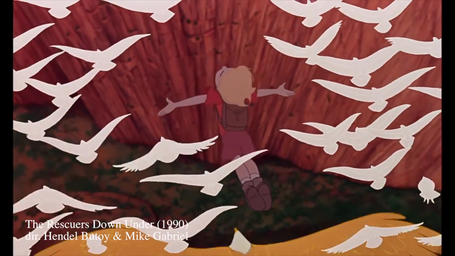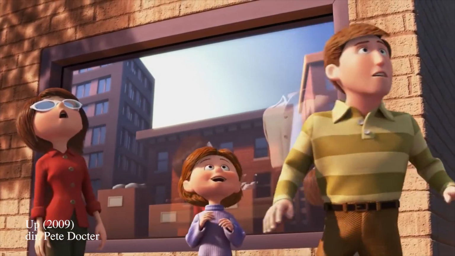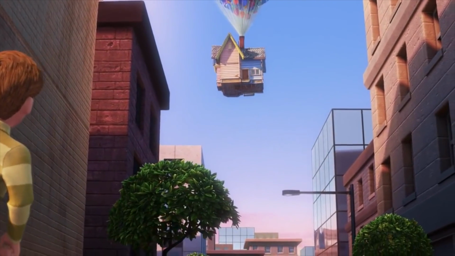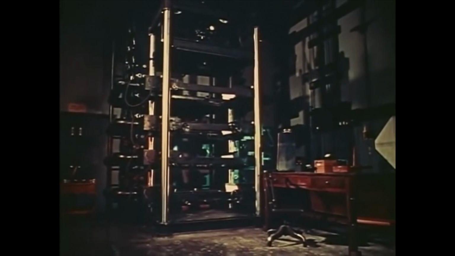And it is something they've passed on to their descendants. The ability to create sights that no audience would have ever had any reason to expect they'd see. And all of these experiences were made possible by innovations such as the Multiplane camera.